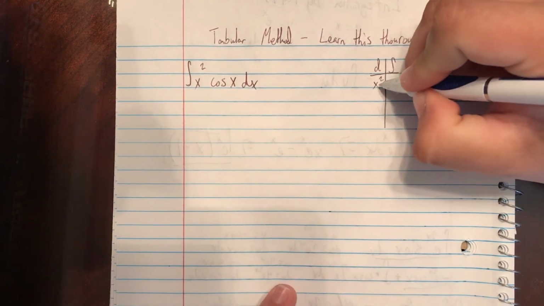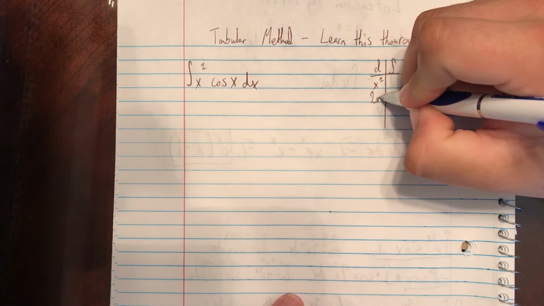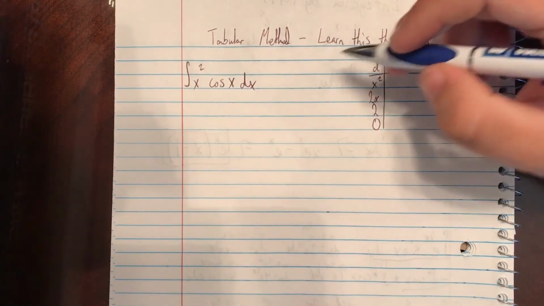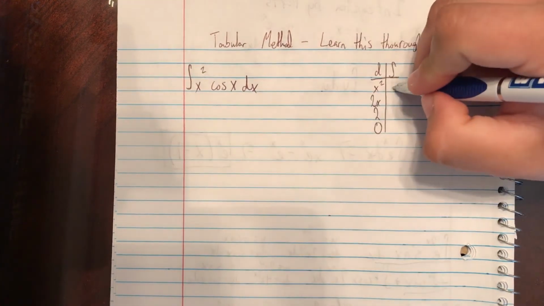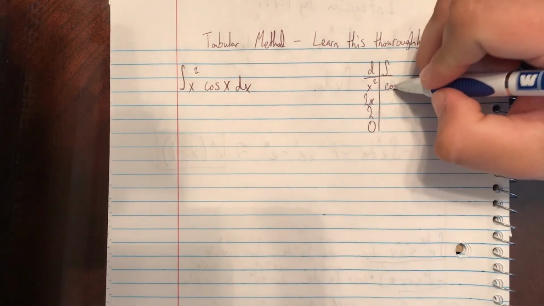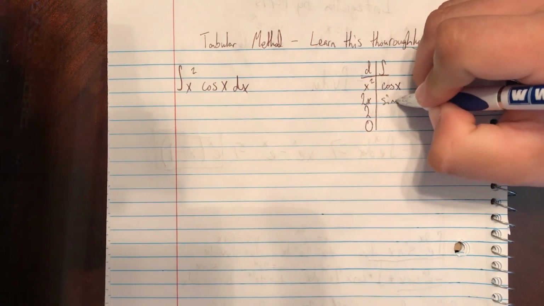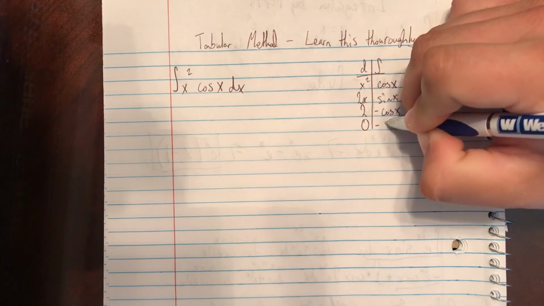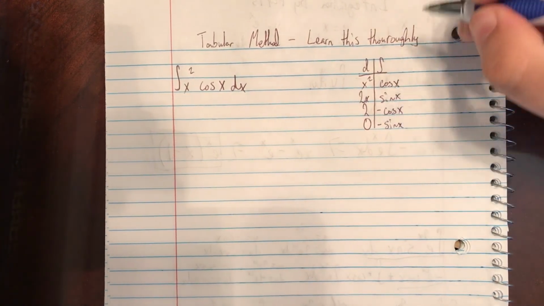So we're going to have this D for derivative: x squared, derivative is 2x, 2, and then 0. For the integral, we're going to take this part, cosine x. We're going to leave out the dx for now. So the integral of cosine is sine x, goes to negative cosine x, and then negative sine x.